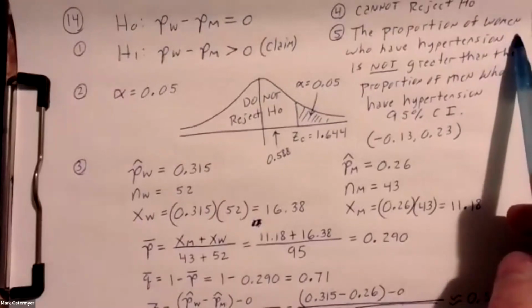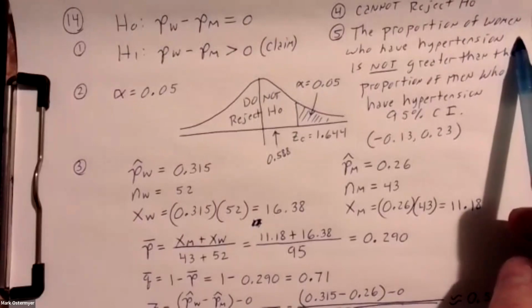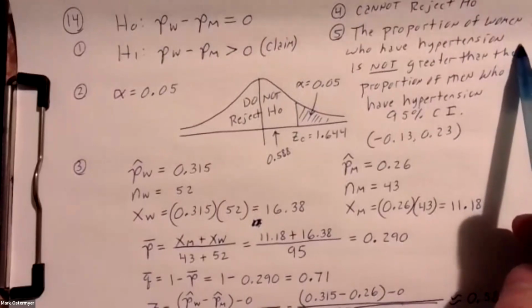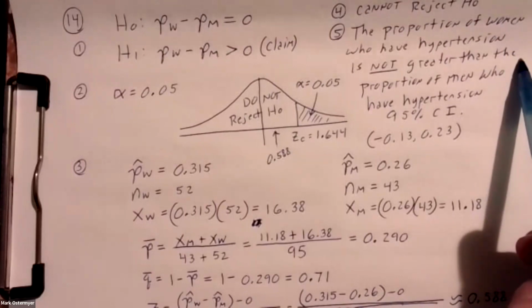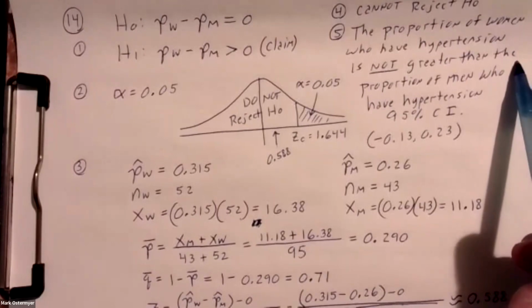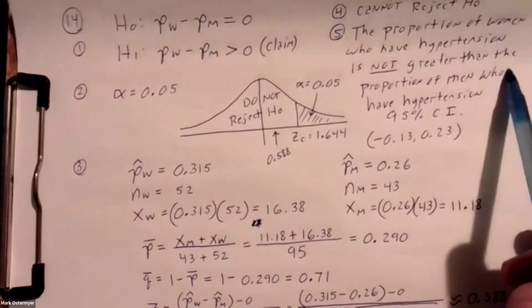And summarize our test by saying something to the effect that the proportion of women who have hypertension is not greater, and has not been shown to be greater by sample evidence, than the proportion of men who have hypertension.